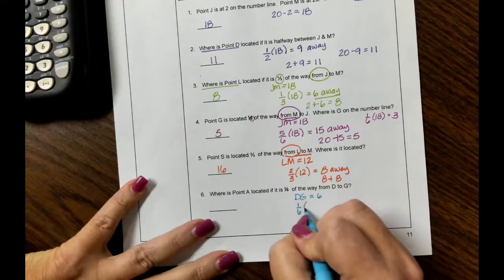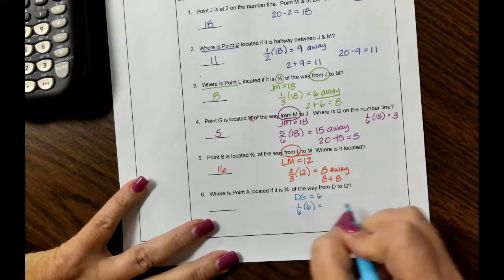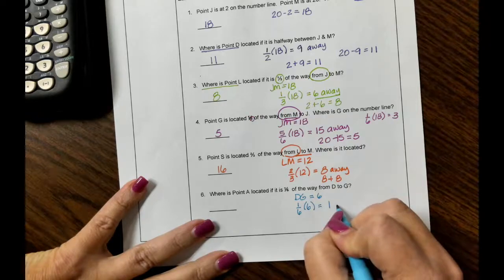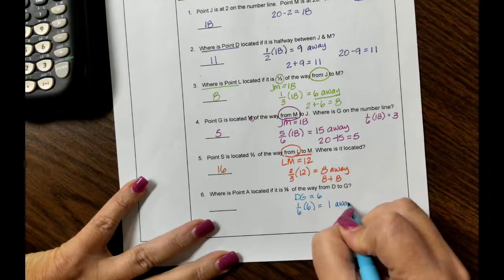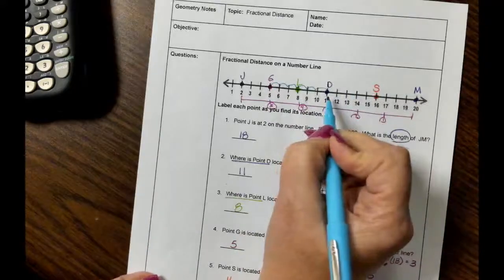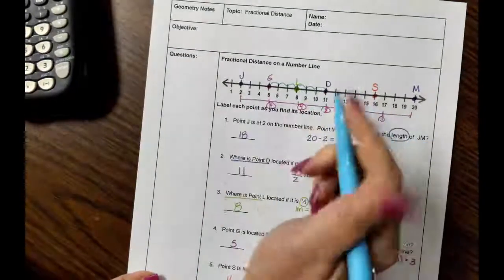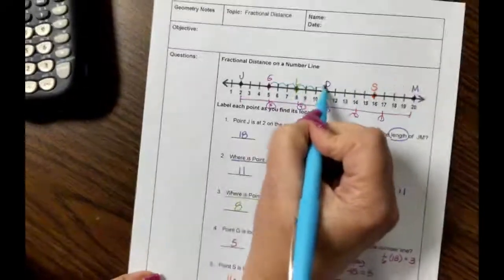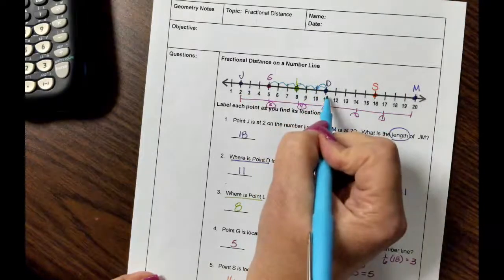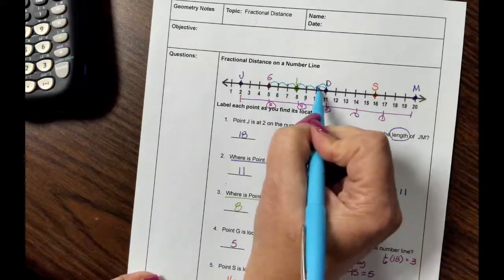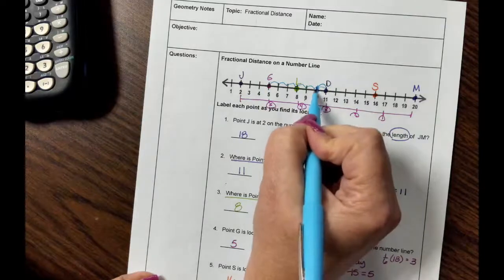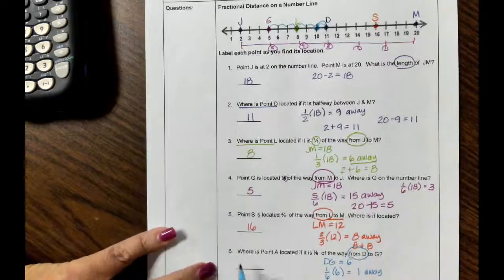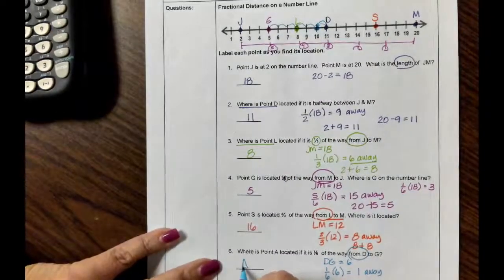1/6 of 6 is 1 unit away. It's 1 unit away from D, from D to G, right? So I want to go from D to G, and I'm going to go 1 unit away. So I can take 11 and subtract, or I can just count one position, and you would get that A is at 10. I should have marked an A up here.